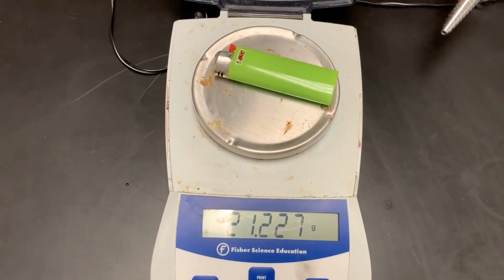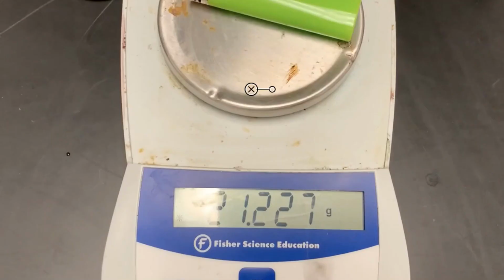So this is the new mass of the lighter. Now that you know the final mass of the lighter and the initial mass of the lighter, you can figure out the mass of butane that was released. And since you know the volume of water that was displaced, you'll know the volume of gas that was displaced. The other pieces of information that you need in order to determine the molar mass of the lighter fluid.